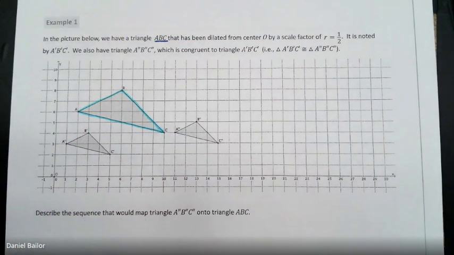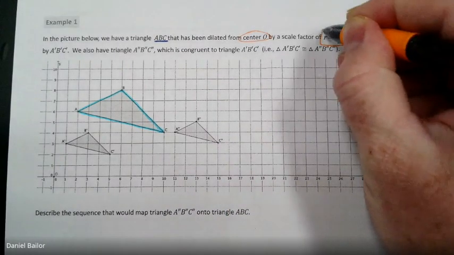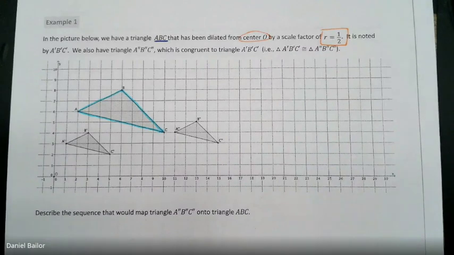There we go. That has been dilated from center O by a scale factor r equals 1/2. And it is noted A prime, B prime, C prime. So let's do that one in green.